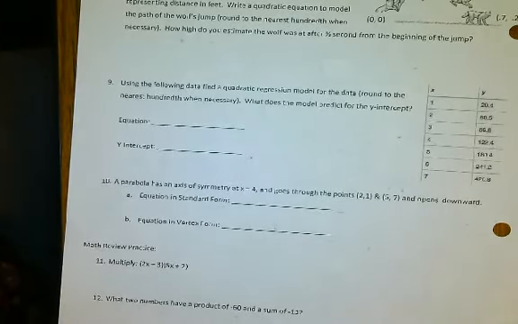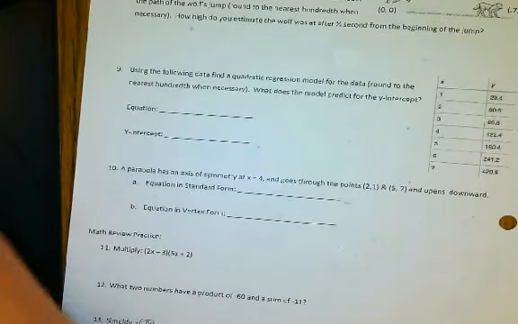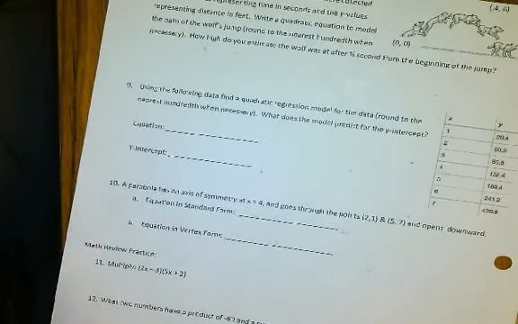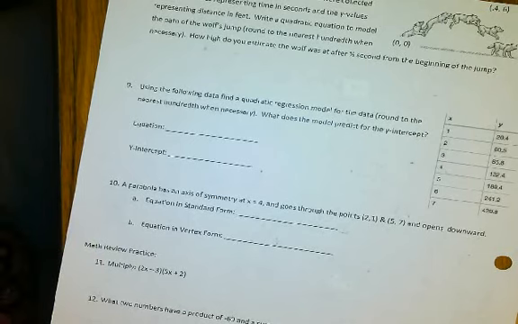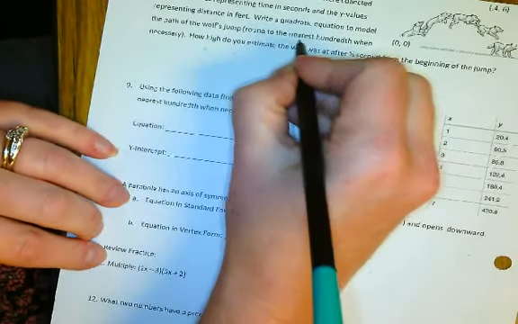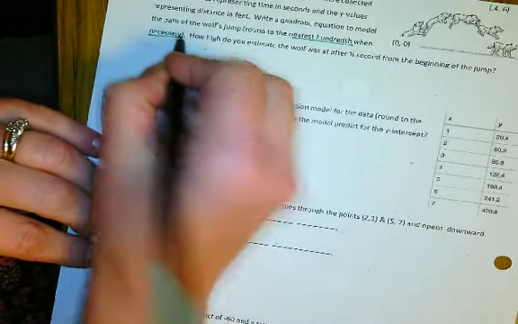Okay, so on the back of the review, they're giving us a word problem. It says a wolf made a leap and the following data points were collected with the x values representing time in seconds and the y values representing distance in feet. Write a quadratic equation to model the path of the wolf's jump. Round to the nearest hundredth when necessary.